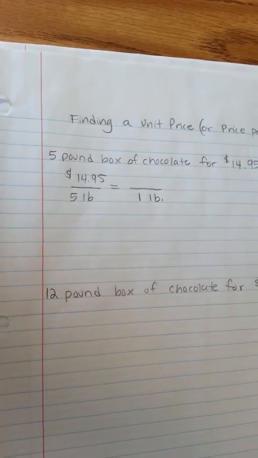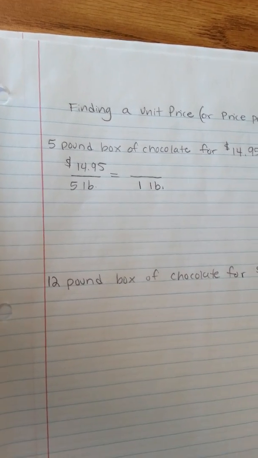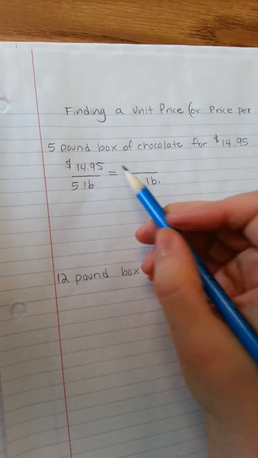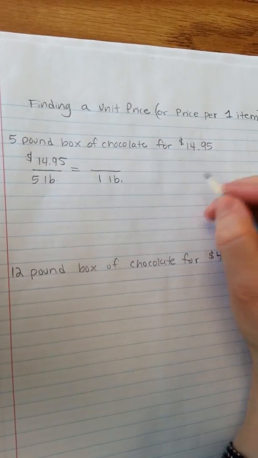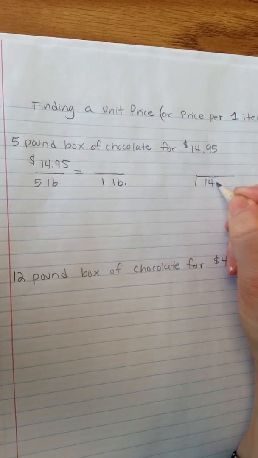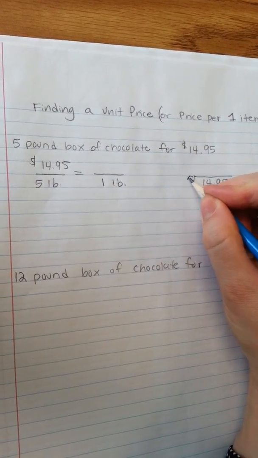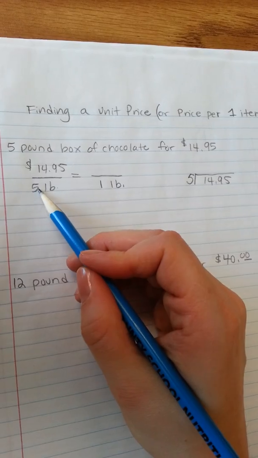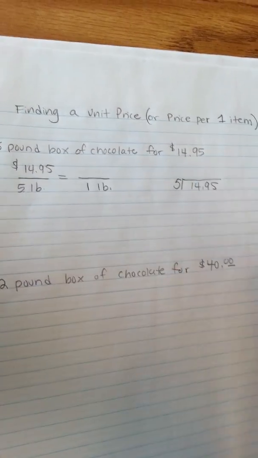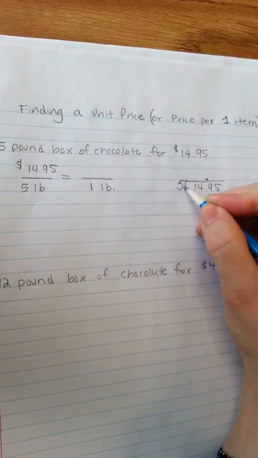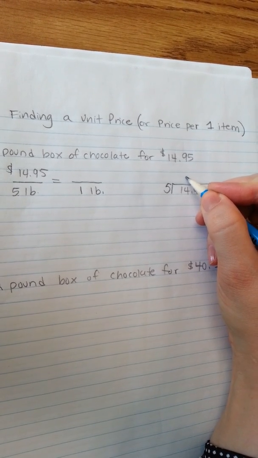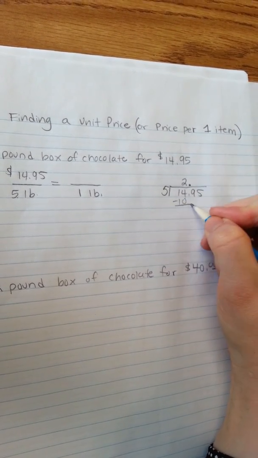Now, I can solve this by putting my top dog in the doghouse. My top dog is $14.95. 5 will go outside my denominator. Now, bring up my decimal, and 5 goes into 14 2 times.